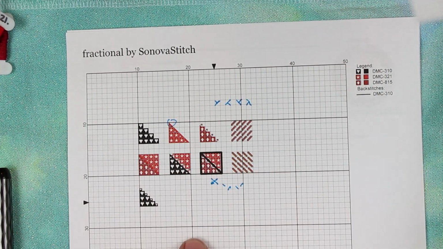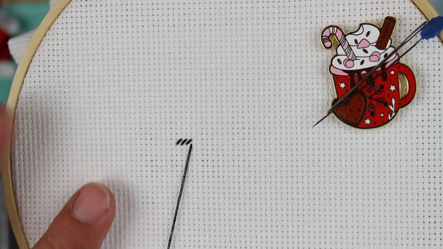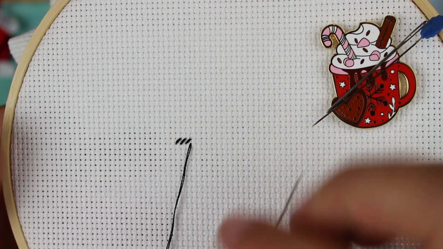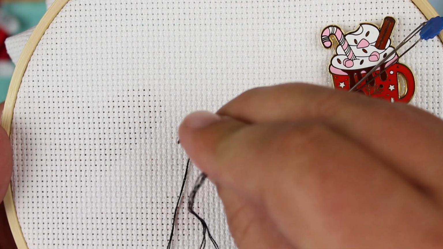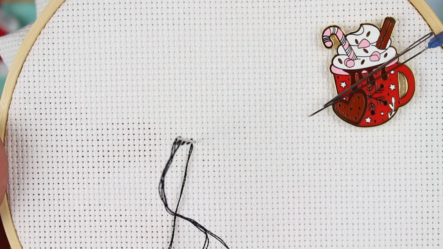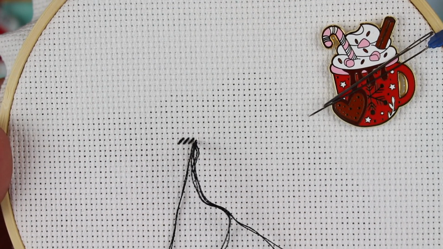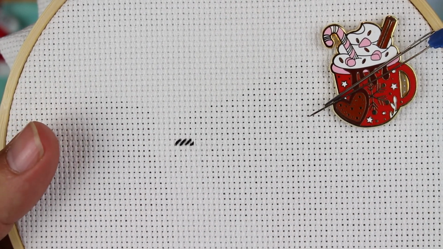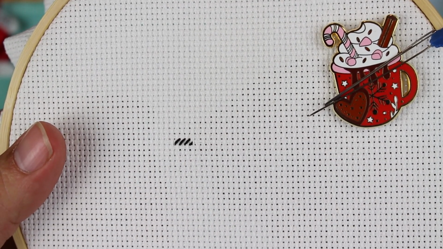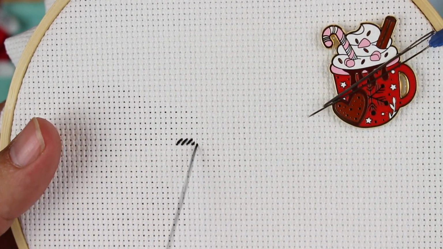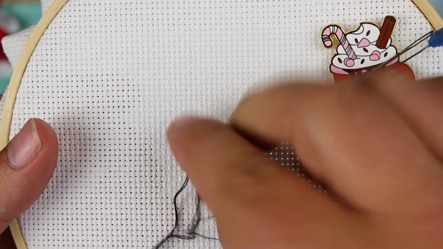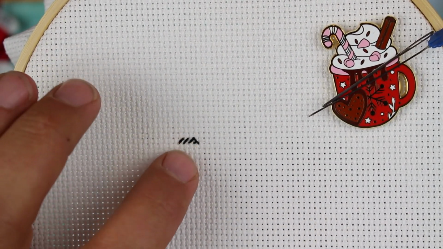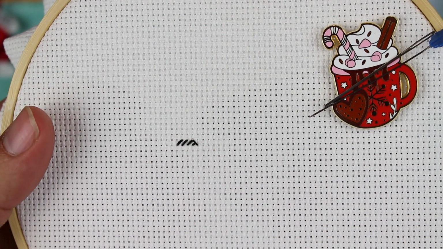So let me show you how to do one of those. So we've started here with the first half of 3 full stitches. And so then what we're going to do to start our 3/4 stitch is we're going to stick our needle down through the middle of the square for that 3/4 stitch to make the bottom half, and then complete the rest of the stitch there. So we've got 1 full line segment and 1 half of a line there.